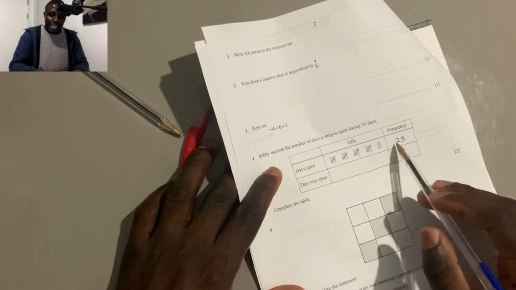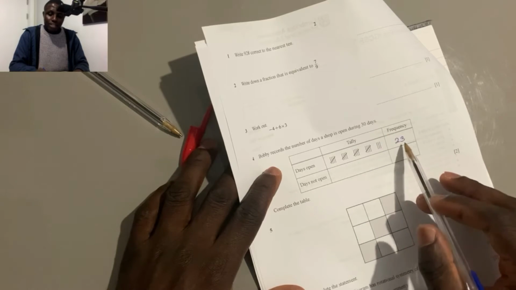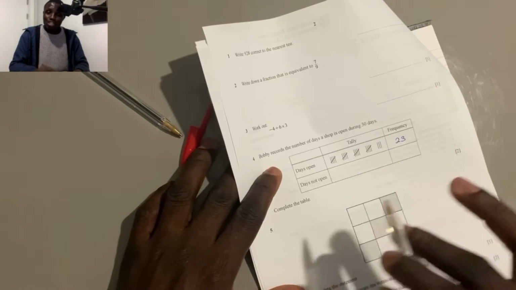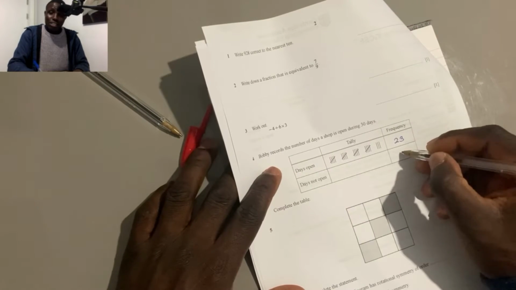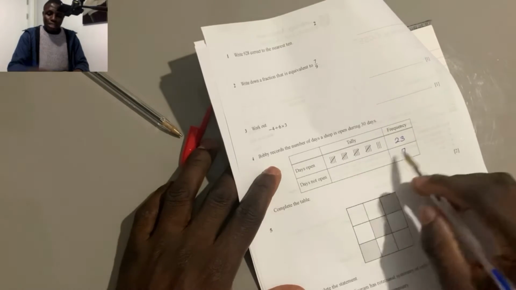So 30 minus 23 will give you the number of days that the shop is not open. So 30 minus 23 will give you what? It's going to give you 7. So the number of days that the shop is not open is 7.